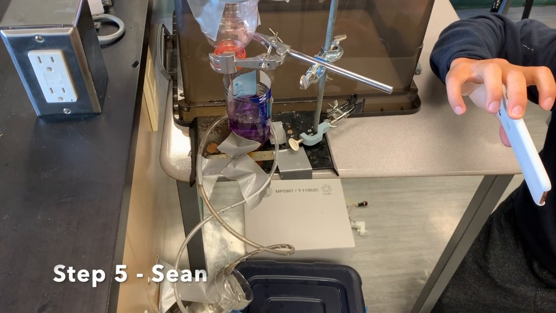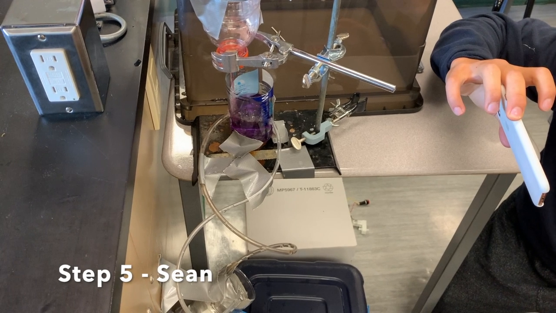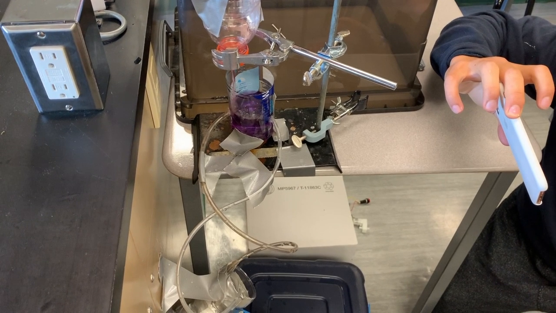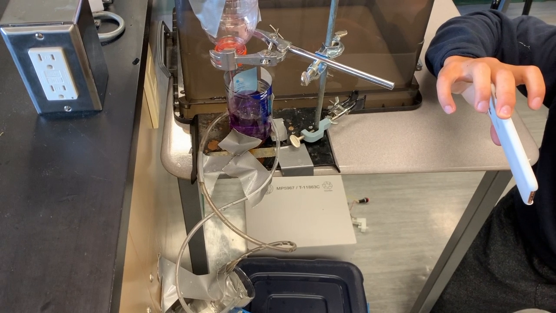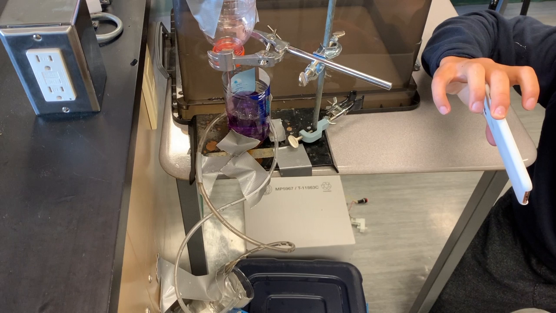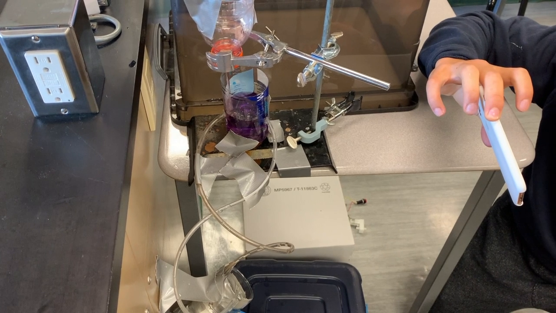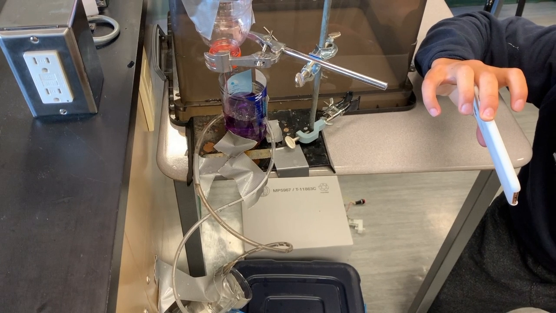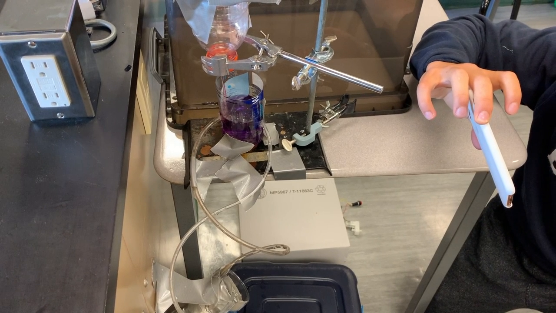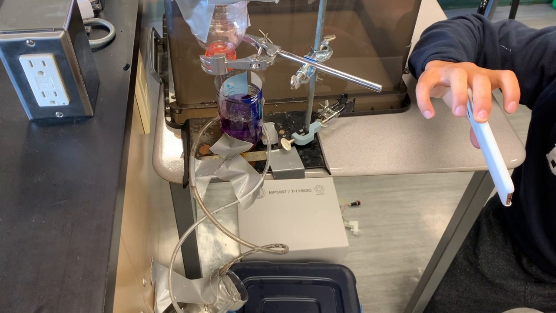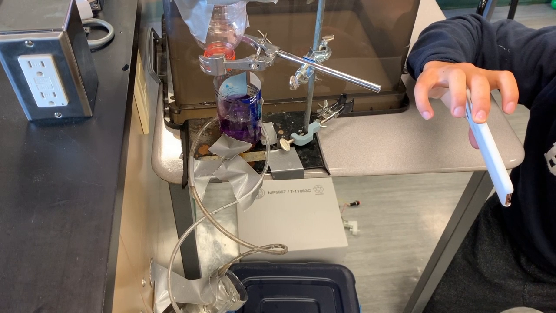Hi, I'm Sean. I'm in charge of step 5, which is when the blood, represented in purple, goes through the vein into the right side of the heart. Because there are a lot of veins in our body, we use 2 tubes to display the veins throughout the body as a whole. Due to the force of gravity, the tubes demonstrating the veins were facing downwards, helping the flow to the right side of the heart.